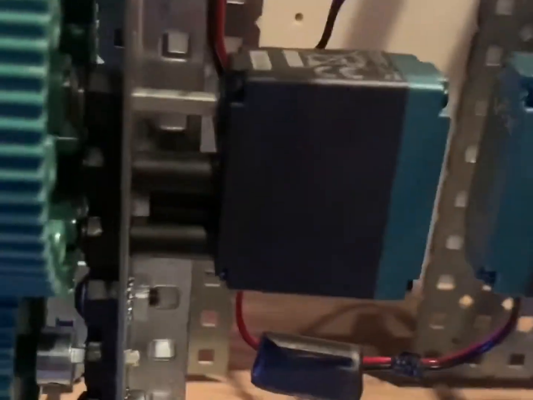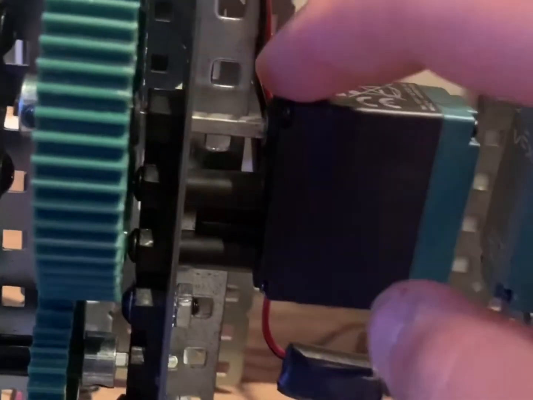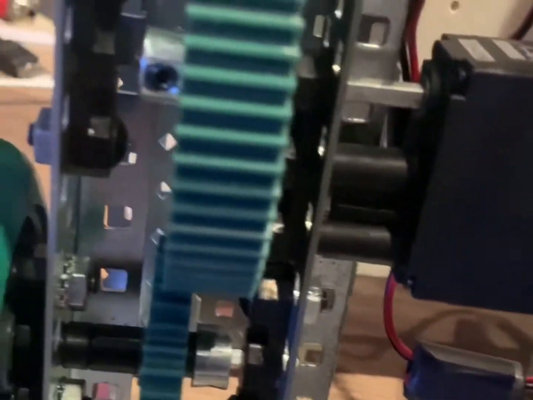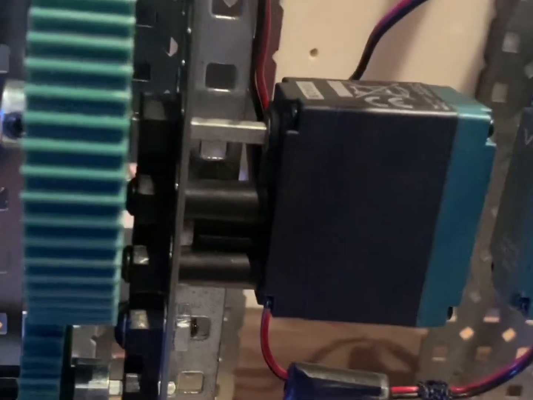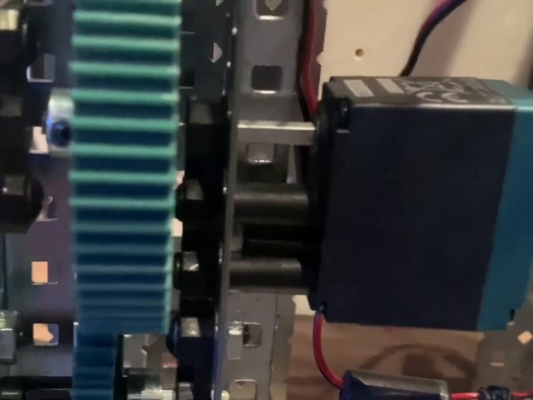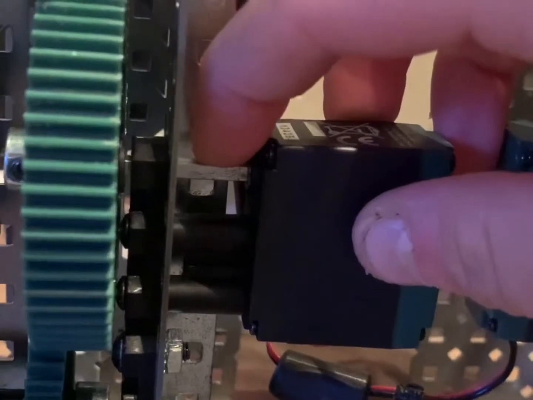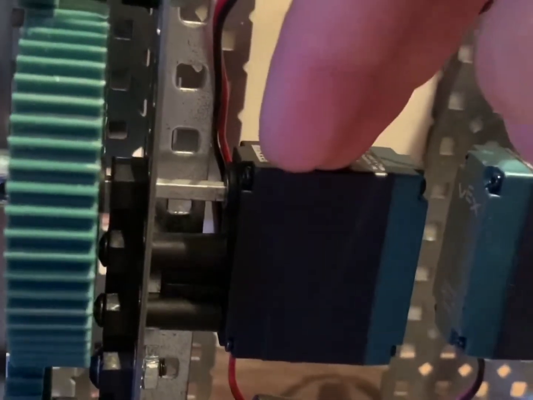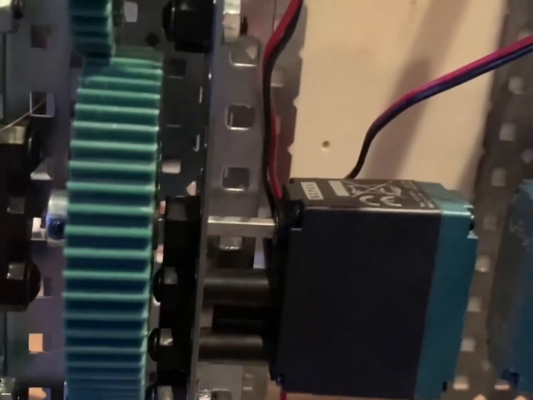So I had to take apart this whole side, take the shaft out, and I actually had to file the end down because it had just a tiny piece of it that was snagged, I guess. It wasn't a clean cut, so I had to file that off, and I could jam it in there, and then it worked perfectly fine after that.